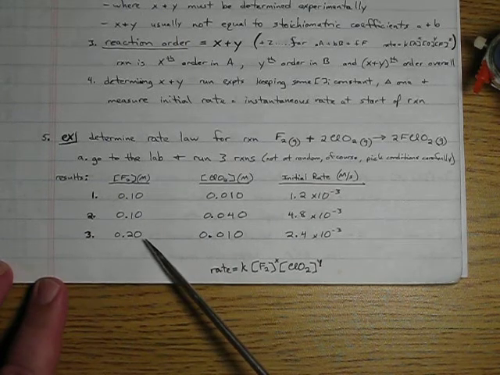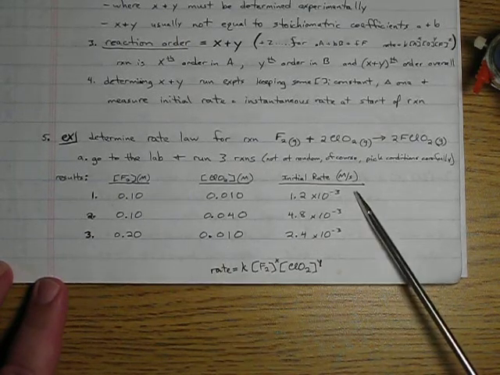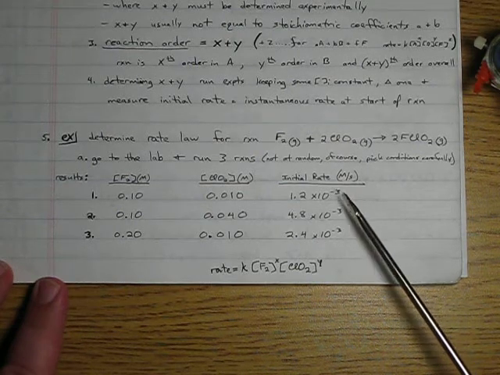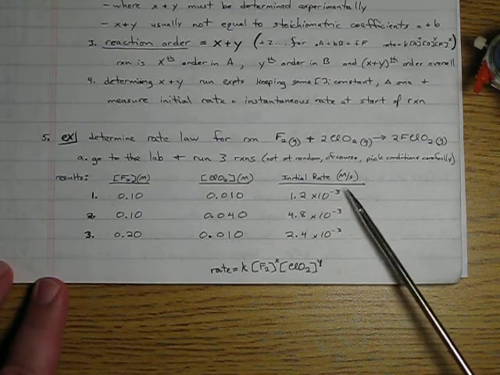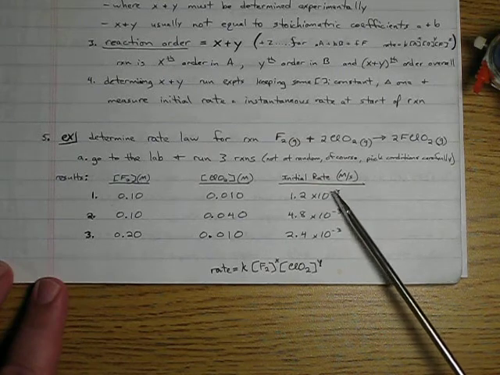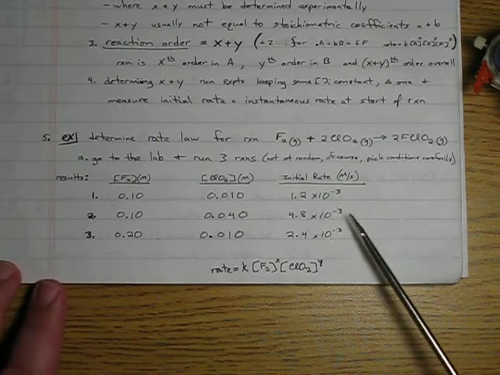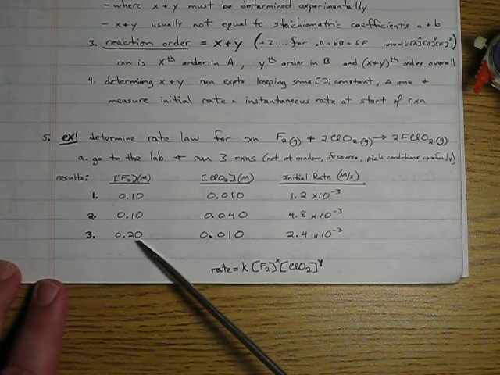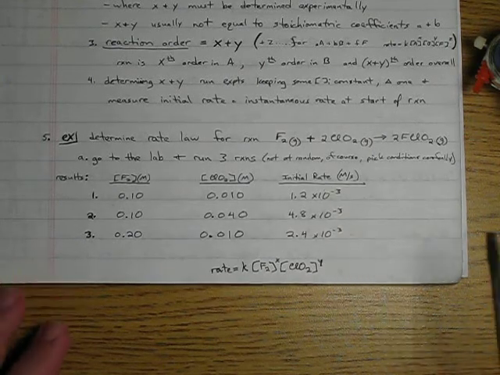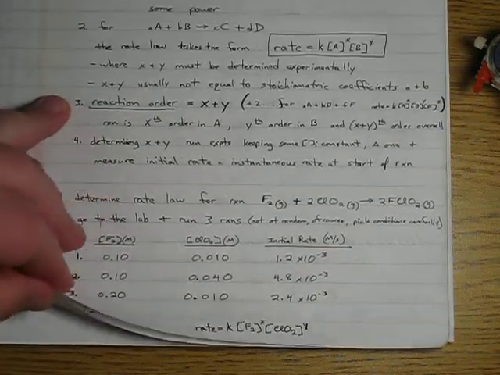I doubled the concentration of F2. What happened to the rate? Well, 1.2 times 10 to the minus third times 2 is 2.4 times 10 to the minus third. So note, when I doubled the concentration of F2, the initial rate also doubled. And that's what we're going to be doing in this.